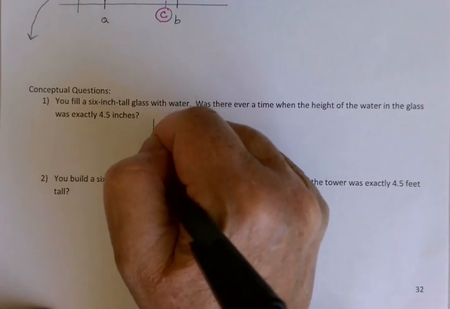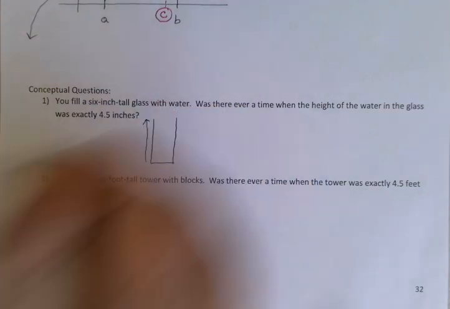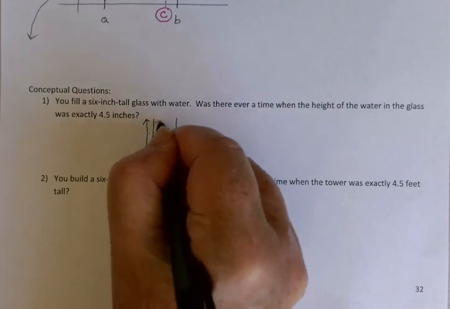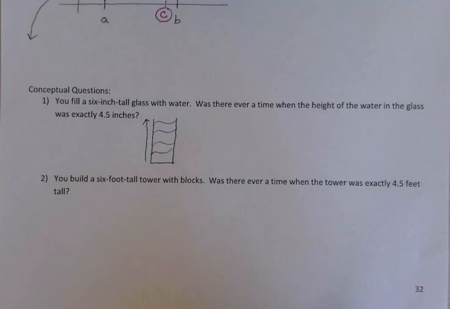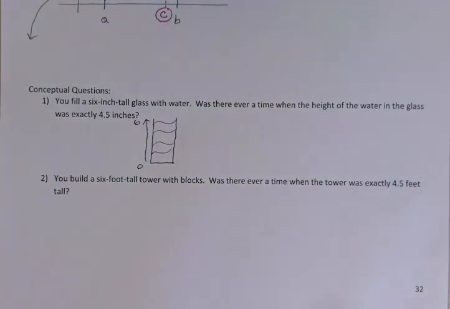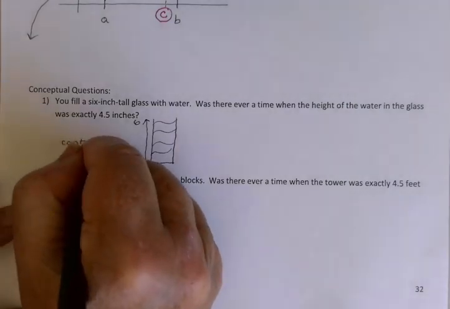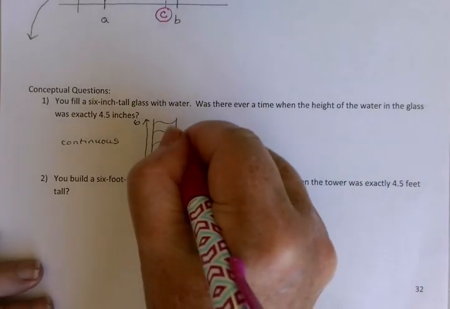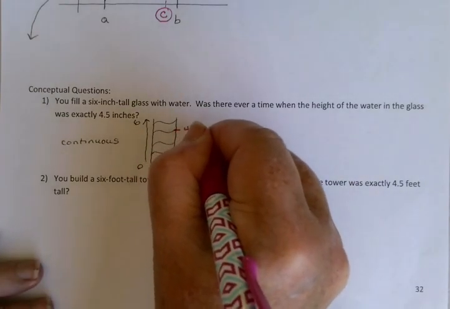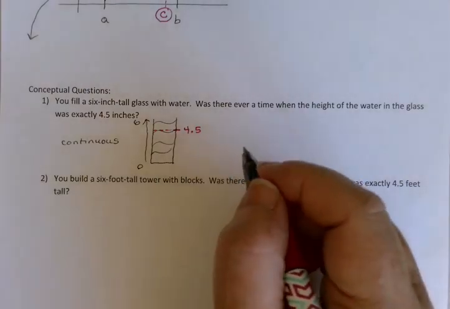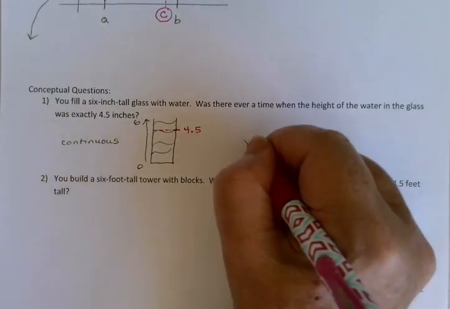Well, if I've got my glass of water, filling this cup is a continuous process, right? You're going to go through every possible height between 0 and 6 inches as you fill that. This is continuous. And so certainly at some point, there was exactly a height of 4.5 inches in this glass of water.